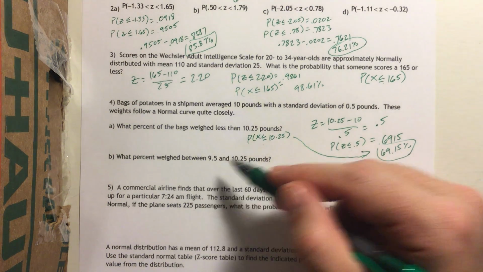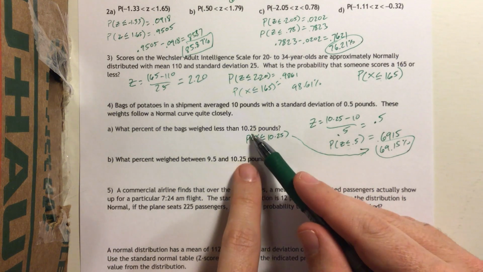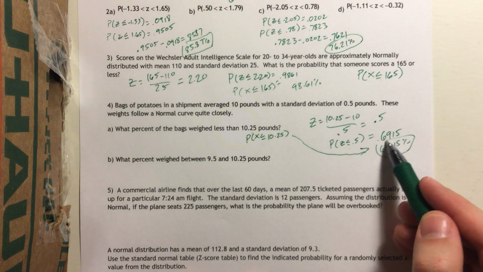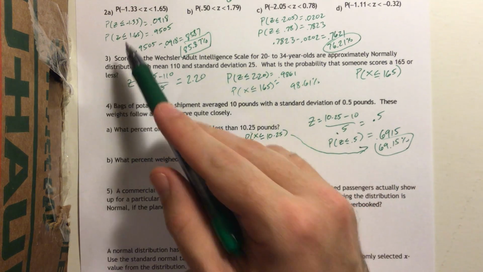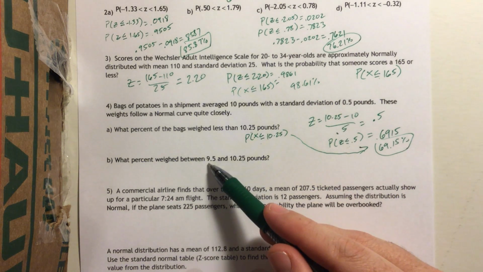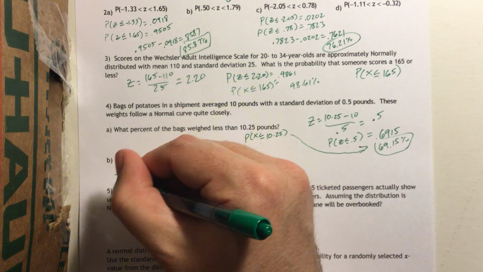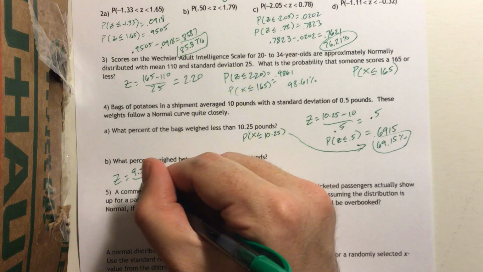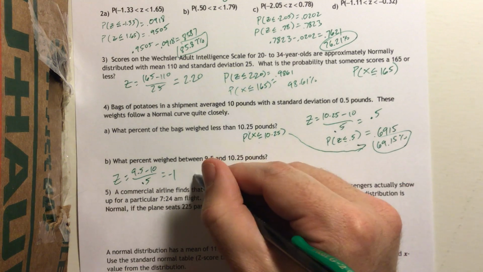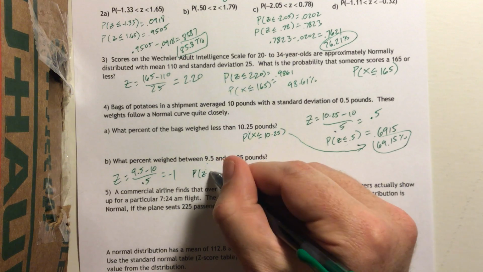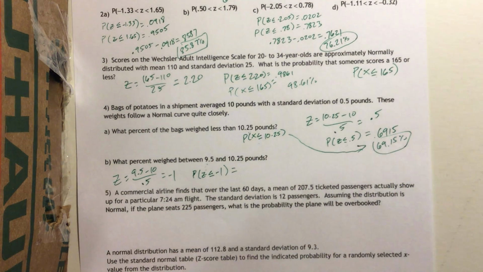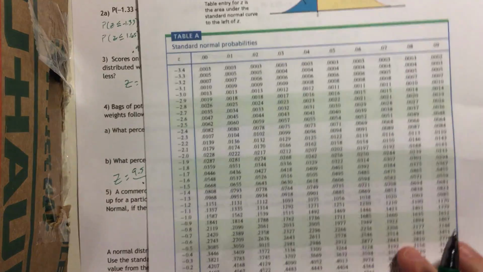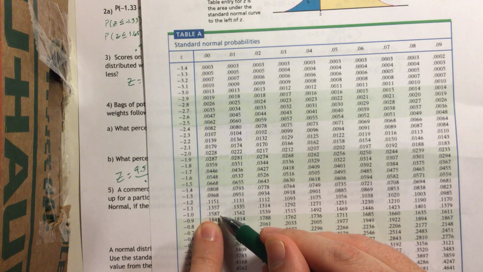What percent weighed between 9.5 and 10.25 pounds? We already found the 10.25 one, so the probability for the z-score for that one is 0.6915. We would need to do basically what we did on 2A and 2C for this. So go find the 9.5, find a z-score for that first, since it doesn't give us it. 9.5 minus 10 over 0.5 is going to be -1. And so if you go look at the table, it's going to tell you the probability of it being less than -1. So -1 is just an even -1. So -1.00 is 0.1587.